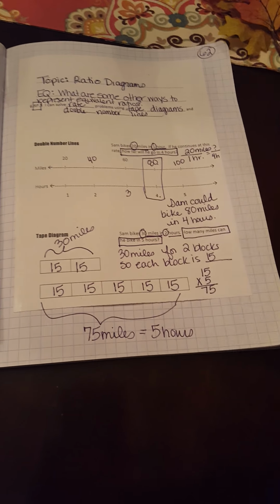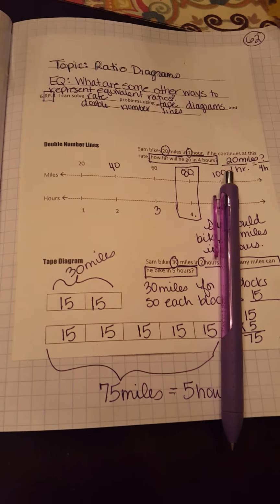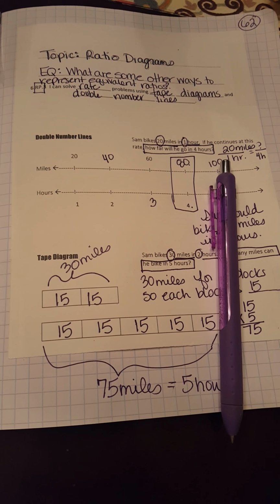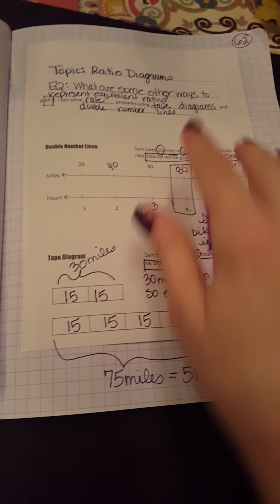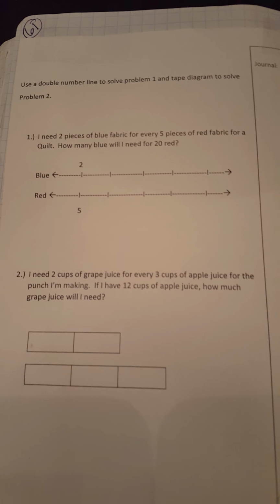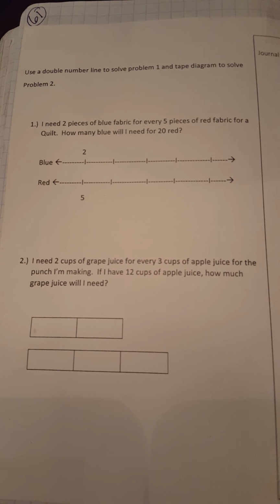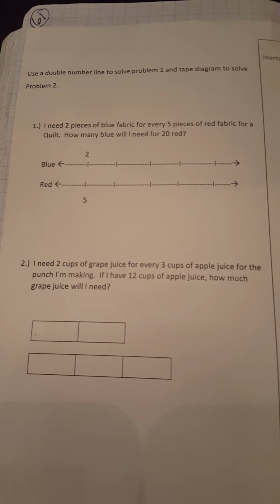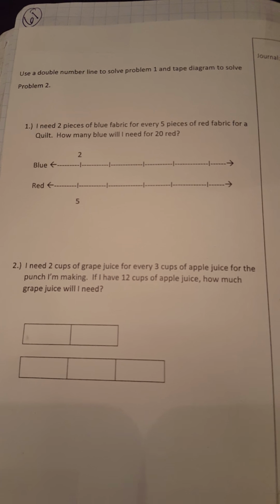Now, let's take a moment. We're going to shift over to page 61. All right, on page 61, we have 2 more examples. We have one with a tape diagram and one with a number line. So we're going to start with the double number line.